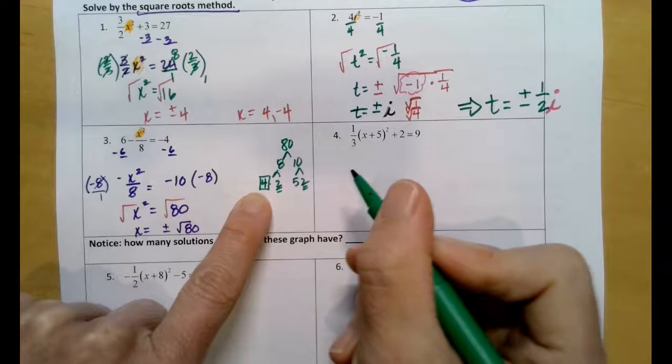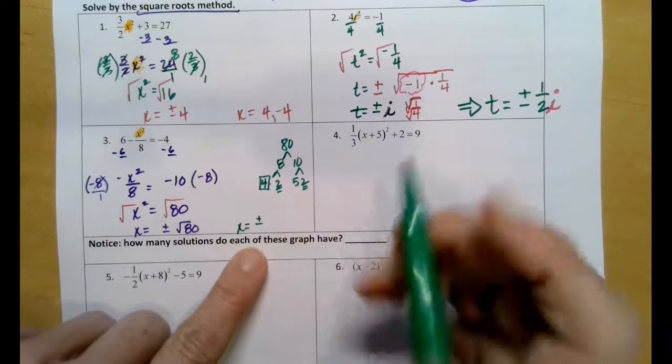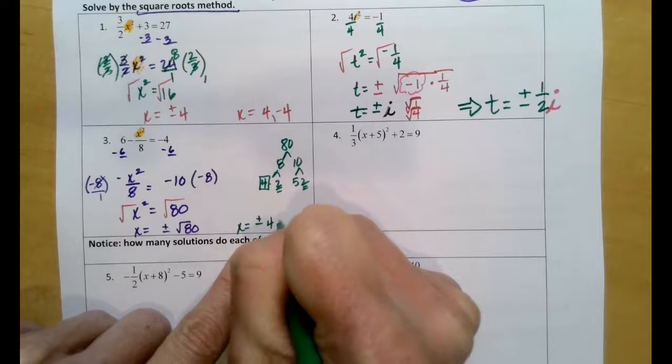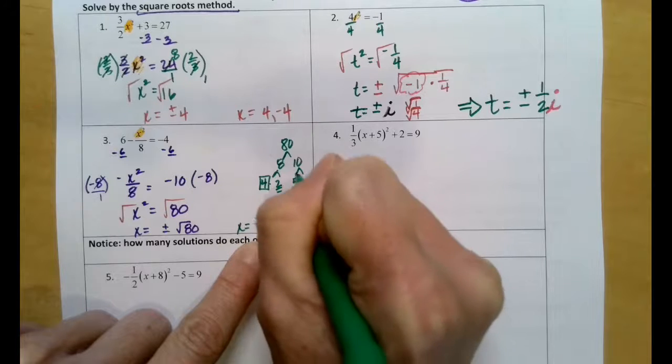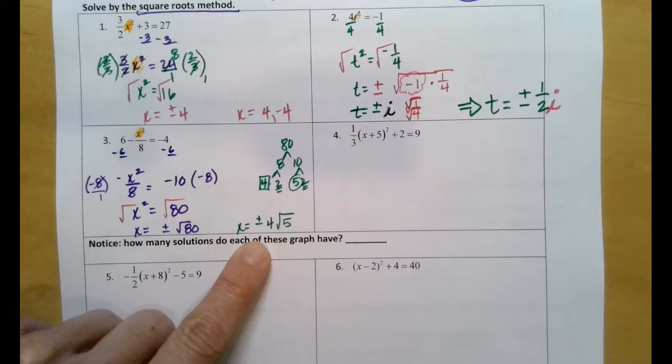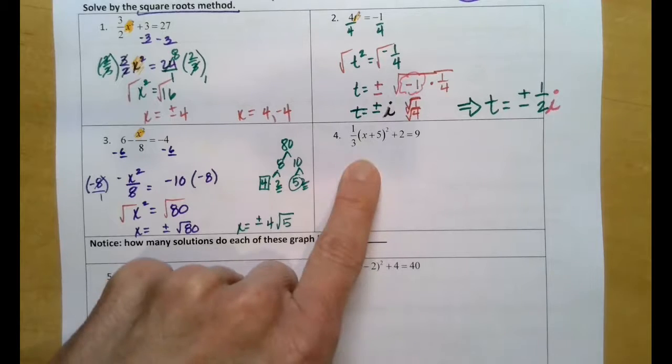Take the square root of 4, I get 2. This double factor is 2, so 2 times 2 is 4, and that's times what's left. This guy is left, square root of 5. All right, let's look at this one.